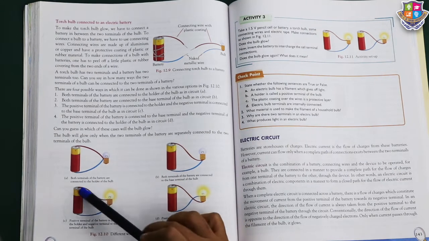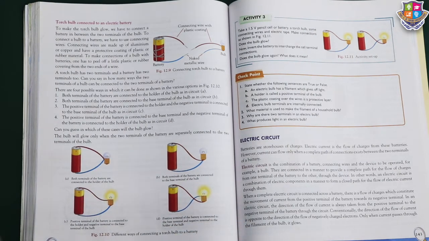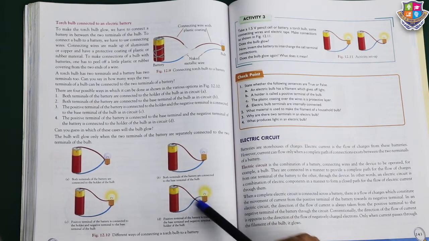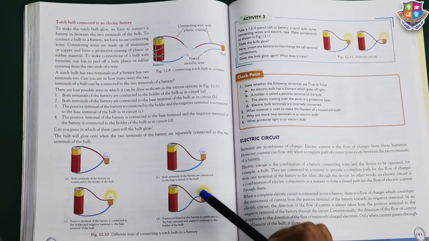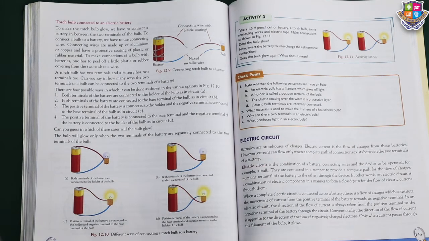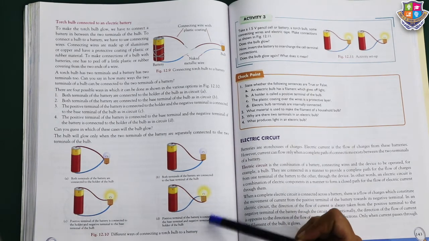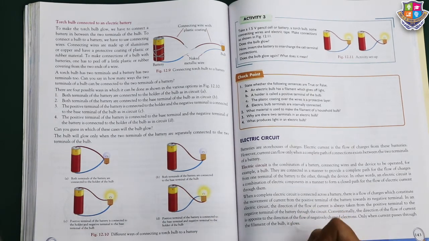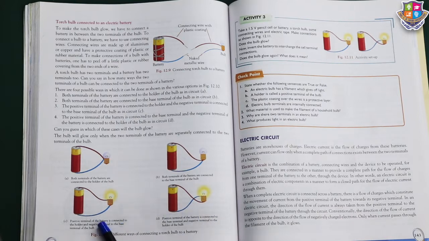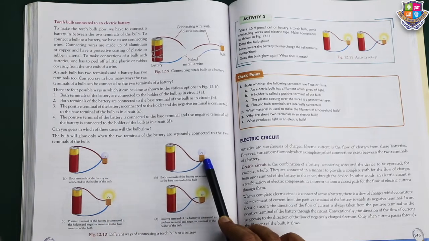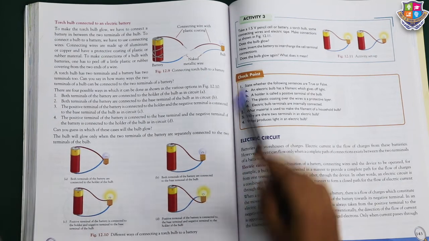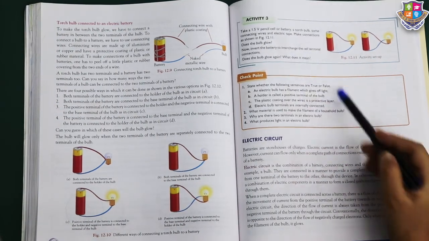So for the battery we have to attach in the same way. Similarly, if you cross it, it doesn't matter, but it should be one above and one below because the bulb has the wire attachment in the same way. So these are being connected. So you can see these will glow but these will not, isn't it? Okay, so you can go through the activity and checkpoint.